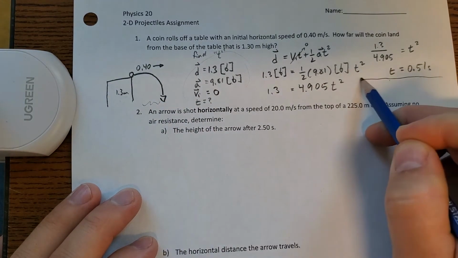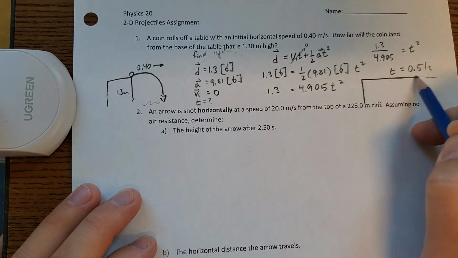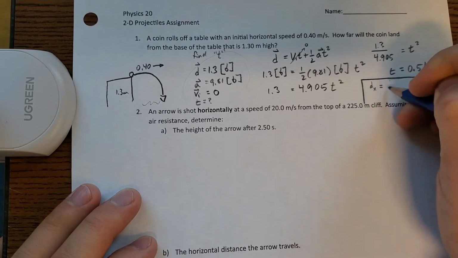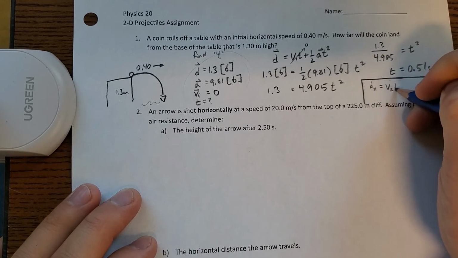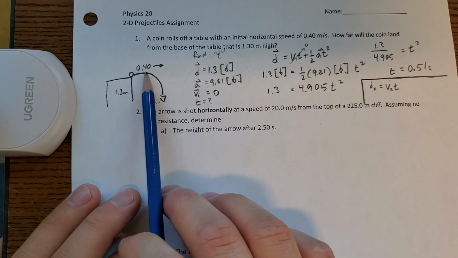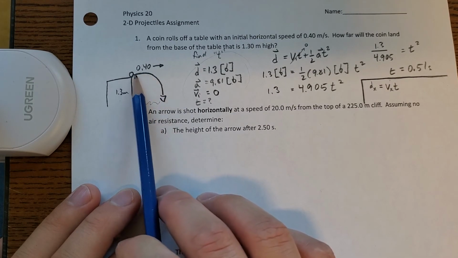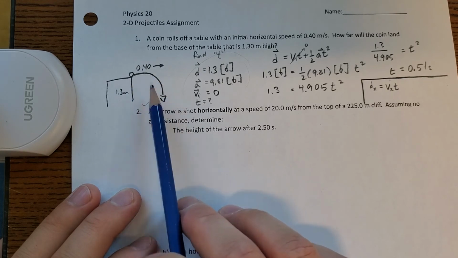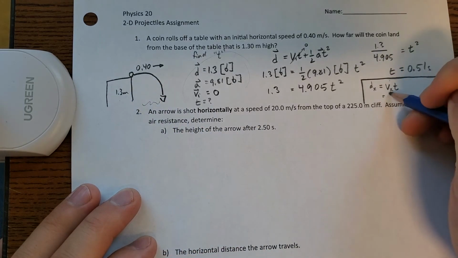We're not quite done, but remember the last step is really, really simple. The way I've written it is that dx, horizontal distance, is horizontal speed multiplied by the time. So that horizontal speed is 0.4 meters per second. All right, that doesn't change. It's not affected by gravity. It's going to be going 0.4 meters per second sideways until it hits the ground.